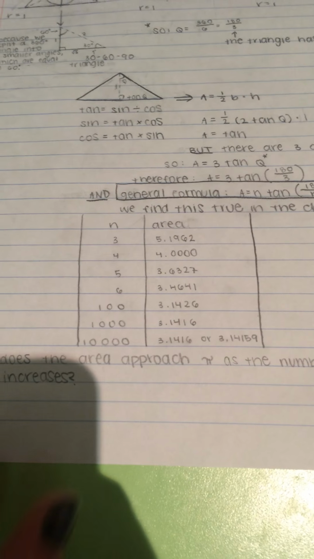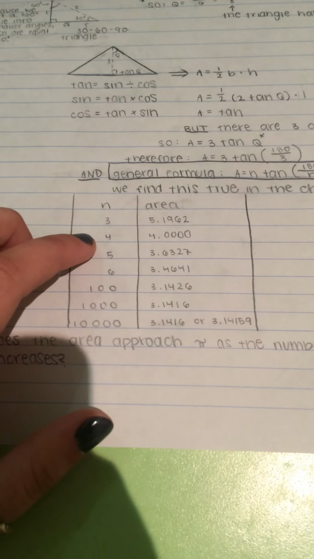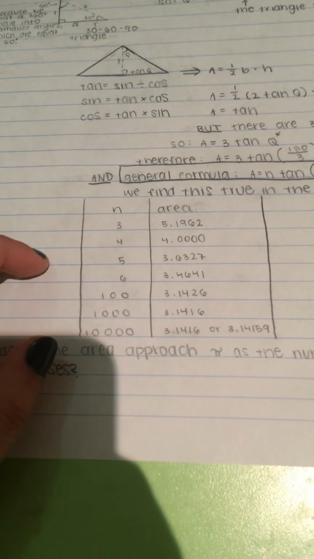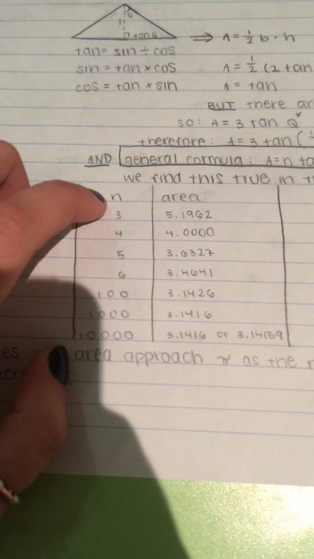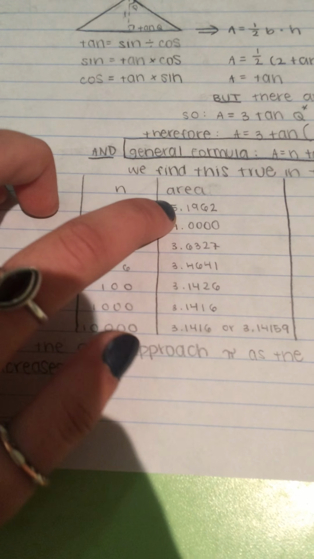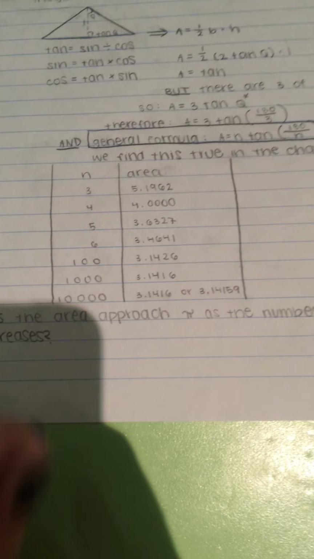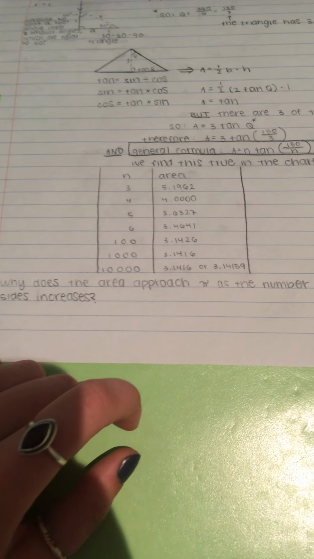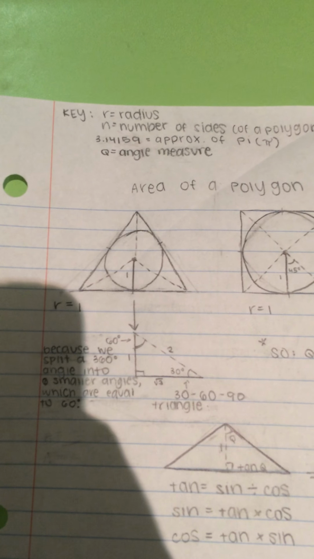And then just a side note, in this table that I made, we find that the number of sides and the area actually grow closer. They approach pi as the number of sides increases, because our approximation of pi up here is 3.14159.